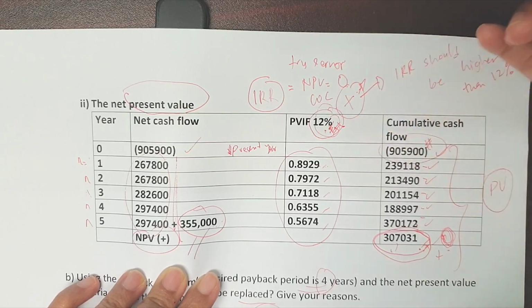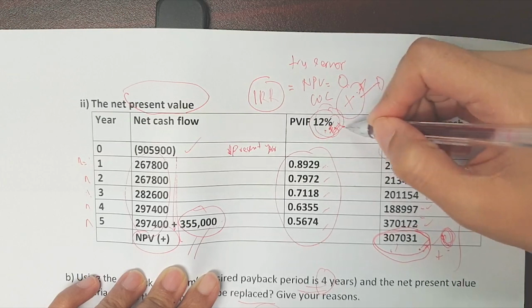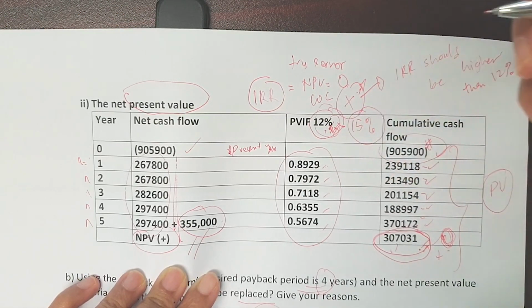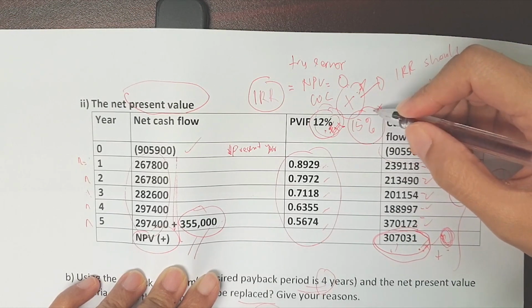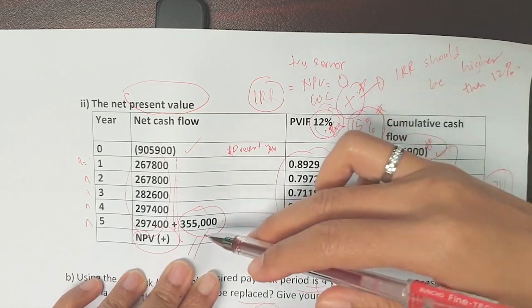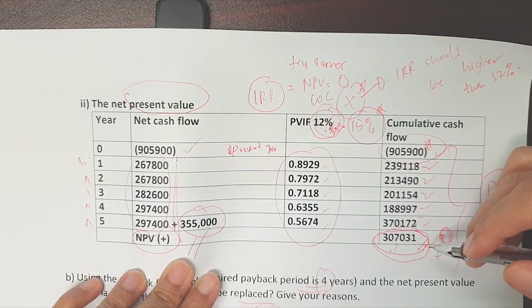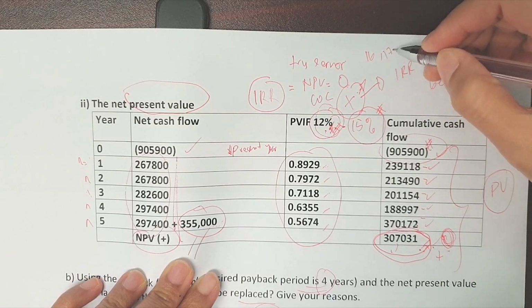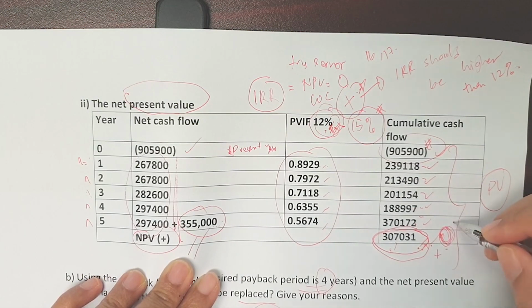Okay, so you should try, for example, let's say 15%, and it is a trial and error method. So if you calculate using 15%, you can see what will be the value of NPV. If it is still positive, then increase it a little bit, like 16% or 17%, up to the point where you can get NPV equal to 0.